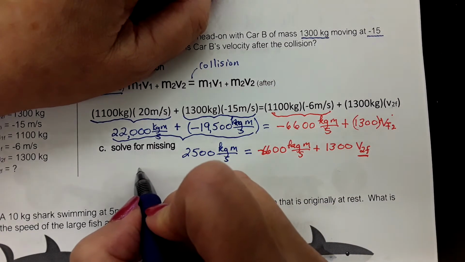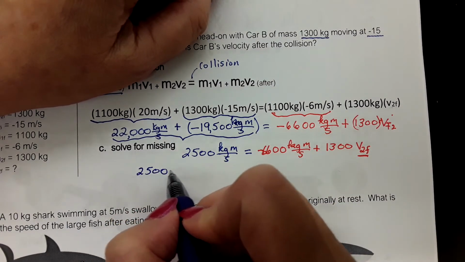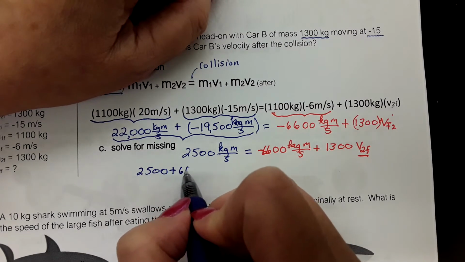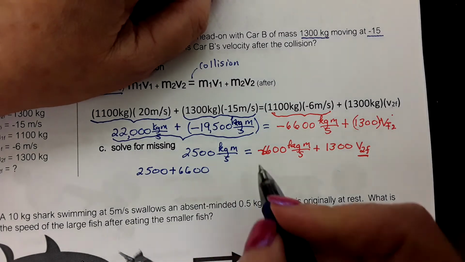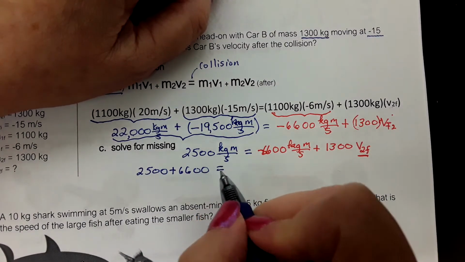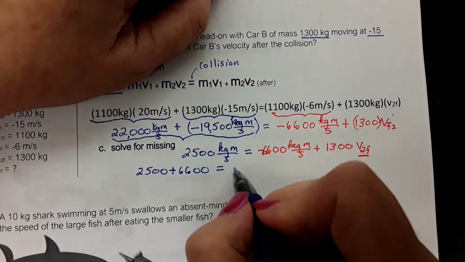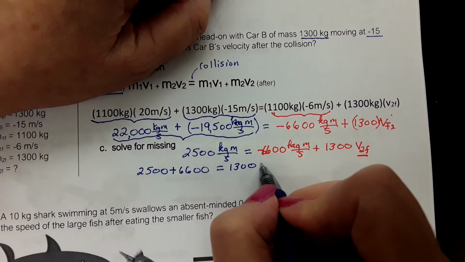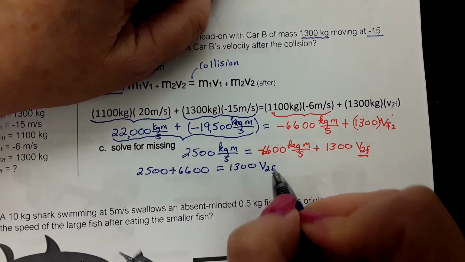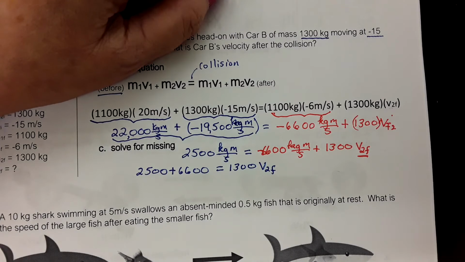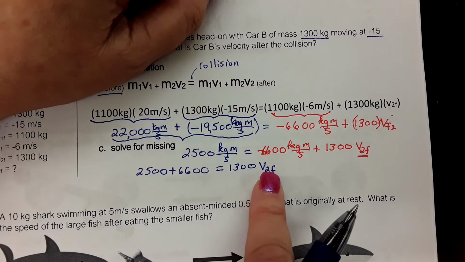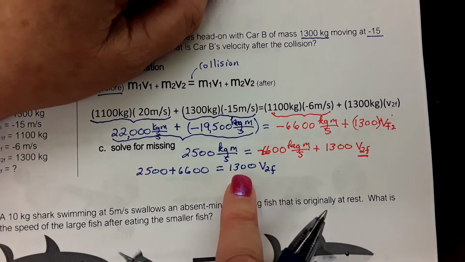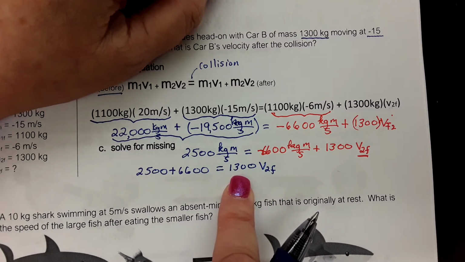So we're going to say 2,500 plus 6,600, and that would be kilogram meters per second, but I'll forego that for the moment. And that's going to leave behind 1,300 V2F. Okay? We're almost there. Now, we want to isolate the V2F. What is that value? Well, we're multiplying it by 1,300.